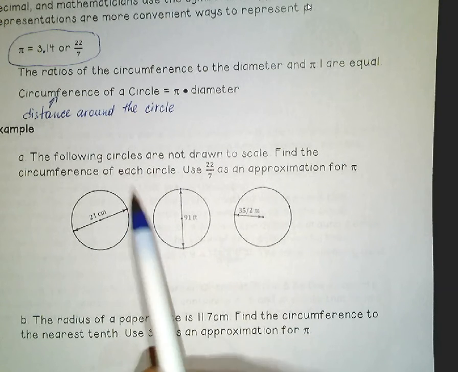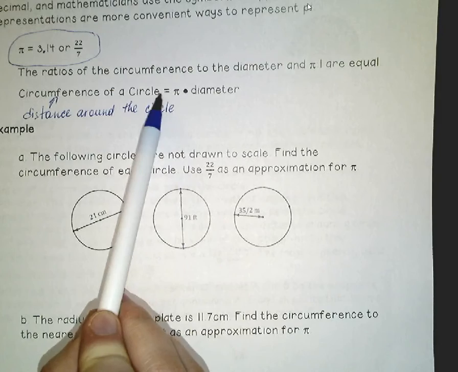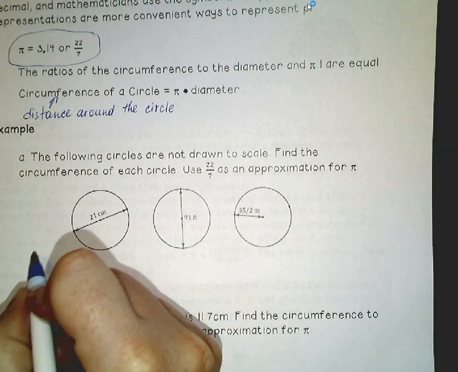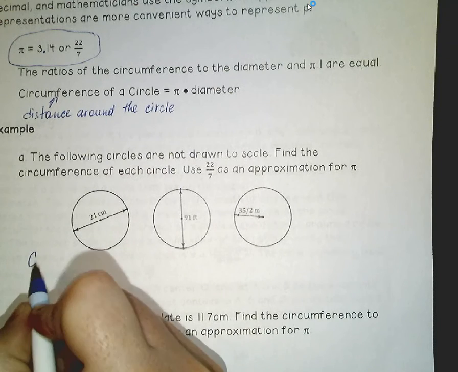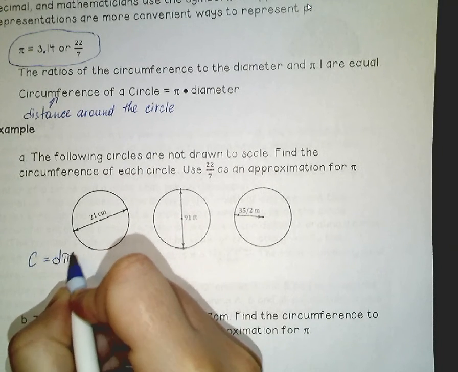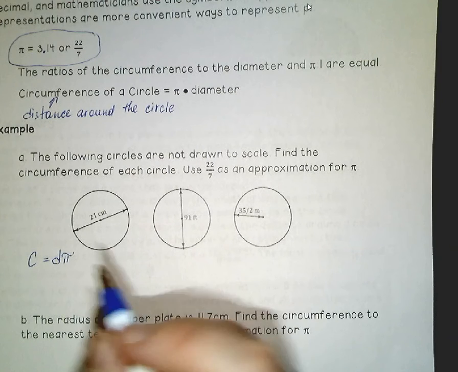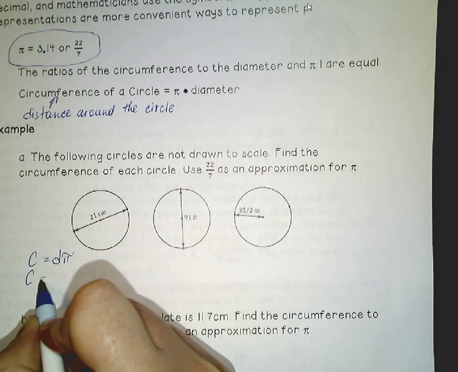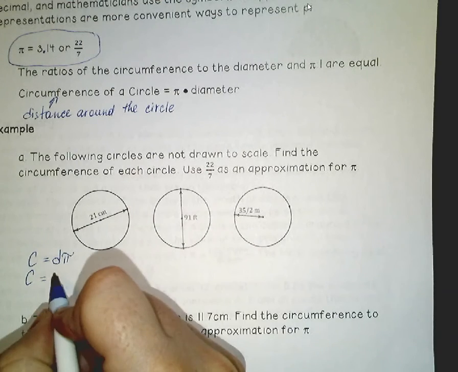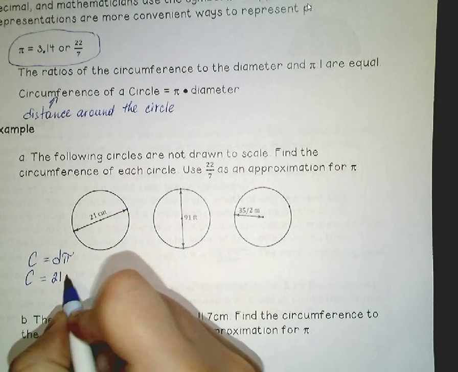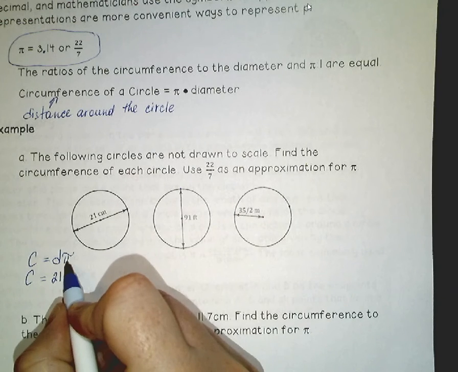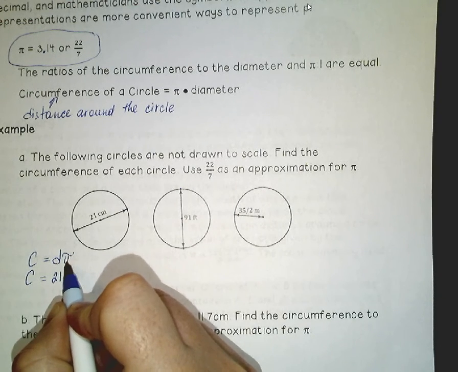What we want to do is to use this formula. To find the circumference, I need to multiply pi by the diameter. I will put C as the representation for circumference, D for diameter, and pi for pi. To find the circumference, I'm going to multiply the diameter, 21 centimeters, by 22/7, since they ask us to use 22/7 for pi.